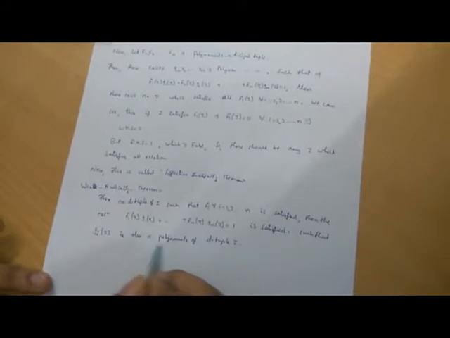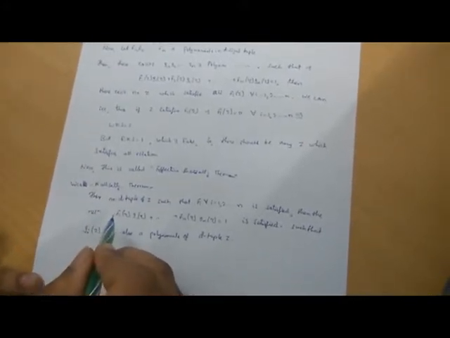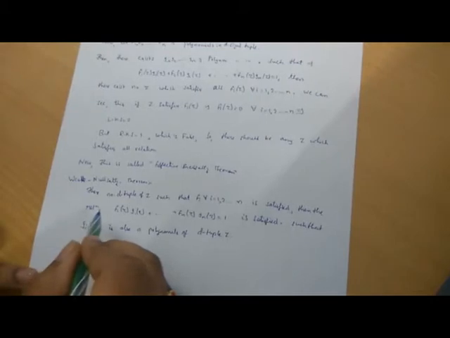This is a converse of the Nullstellensatz theorem, which is also called the weak Nullstellensatz theorem.